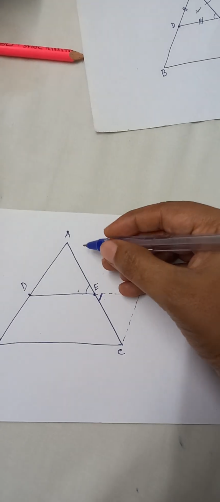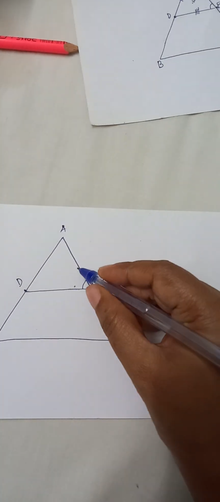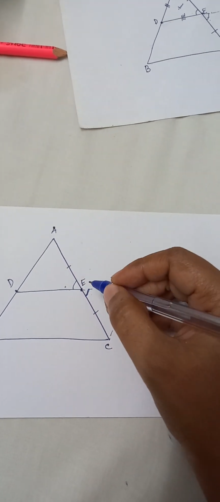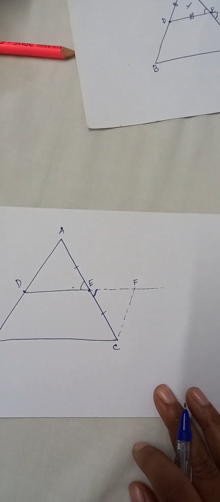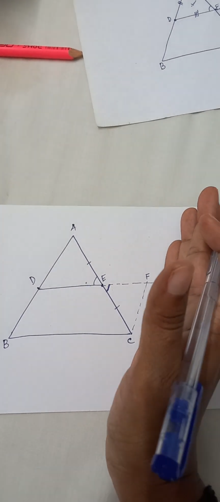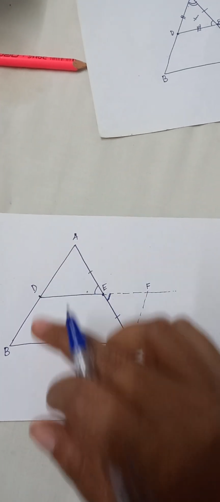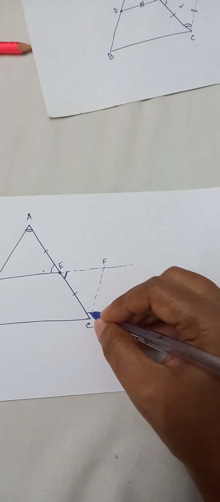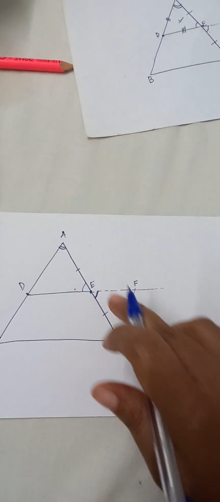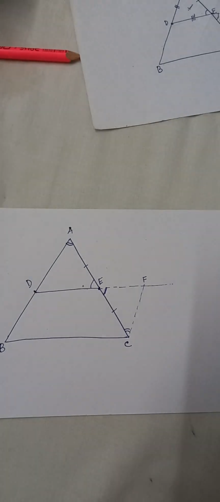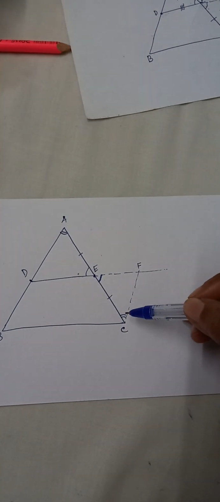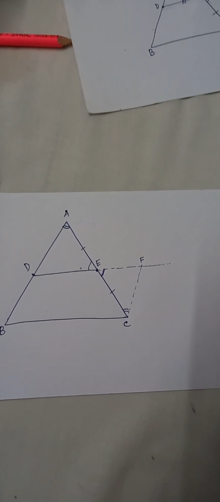Also, AE is equal to EC. Why? We have already considered E as the midpoint of AC, so AE will be equal to EC. Clear? Also, we have considered CF as parallel to AB, so the angles over here and over here will be equal. Why? These two angles will be alternate interior angles, because CF and AB are parallel lines and AC is a transversal, so they will be equal.